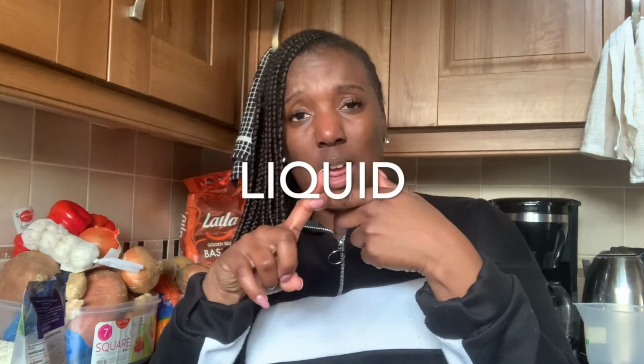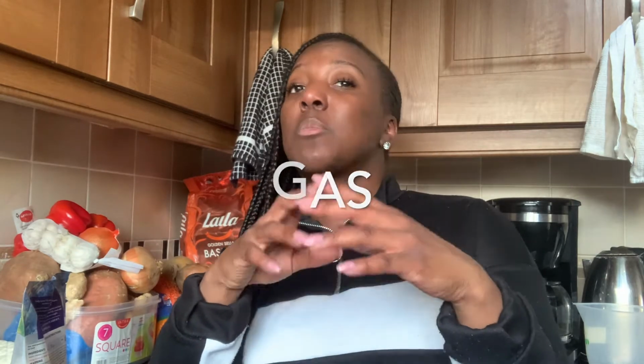So first things first, what do we need to know about heat transfer? Well, we have three states. We have solid, liquid and gas. You would have heard them being called the states of matter. Now, when we move between these states, there is a certain process that takes place in order for us to be able to go from solid to liquid to gas. And this is because of heat.